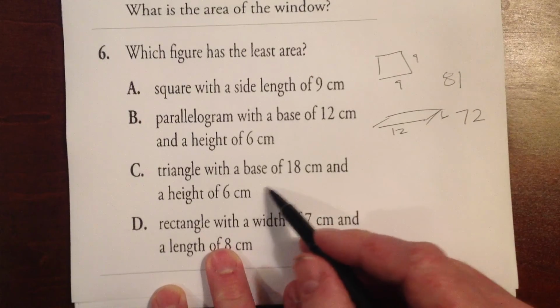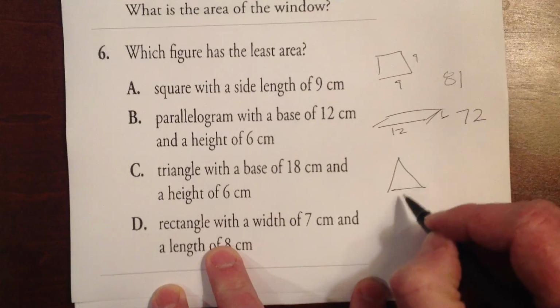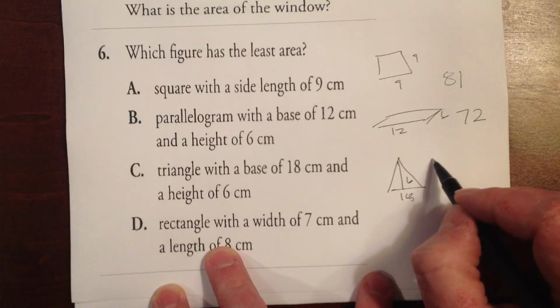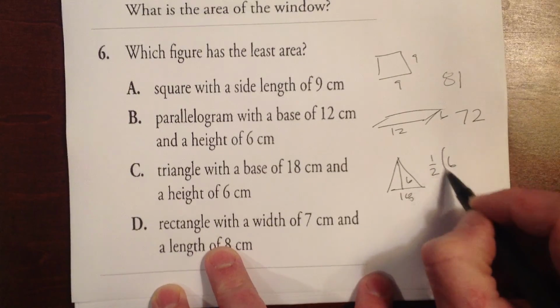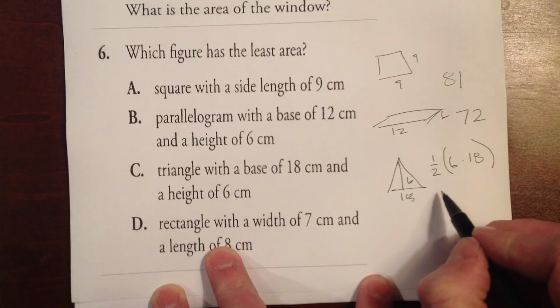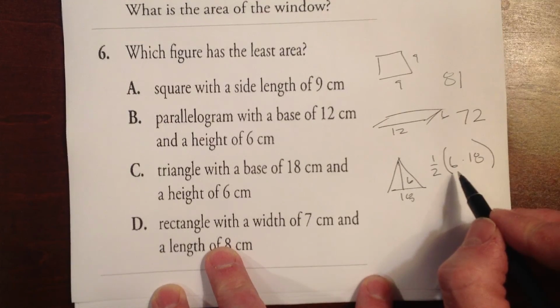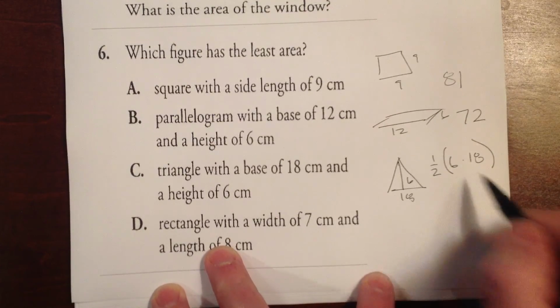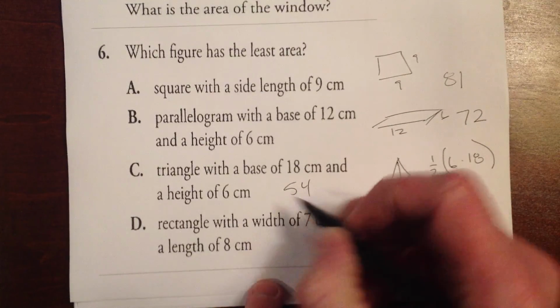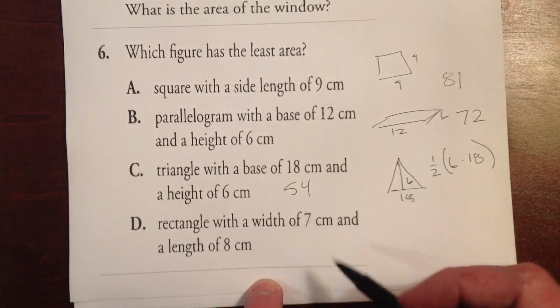Okay. A triangle with a base of 18 and 6 with a height. So we're going to have 1/2 6 times 18, which is 108. Let's see, 18 times 6, yeah, equals 108. Now cut that in half. It's going to be 54 here. And you could have just multiplied 6 times 18 and cut that in half to get 54, which is right.